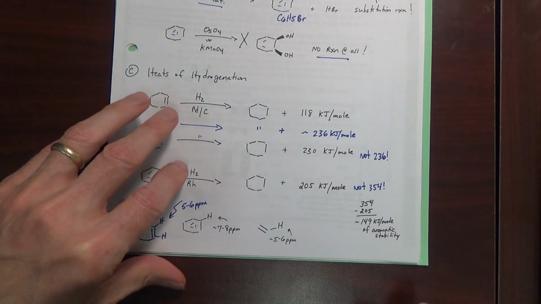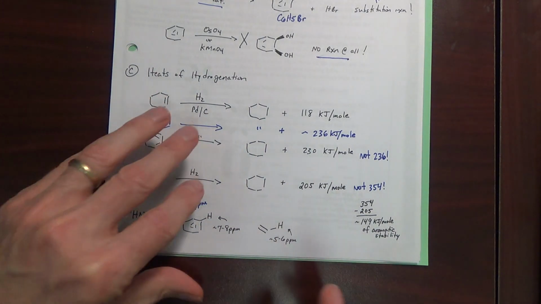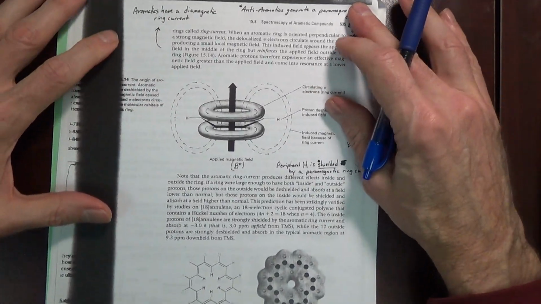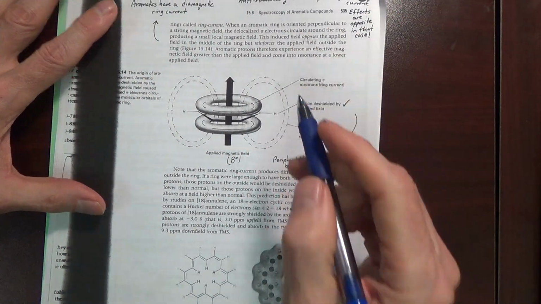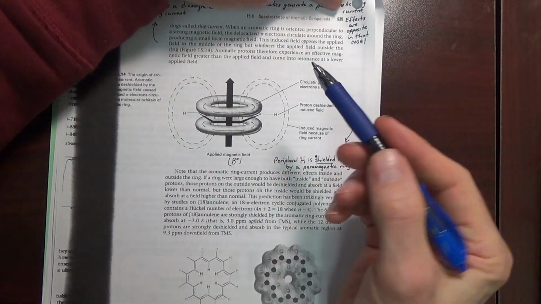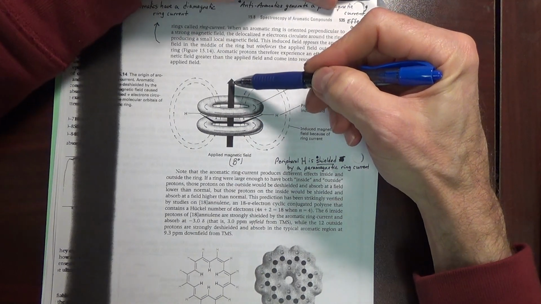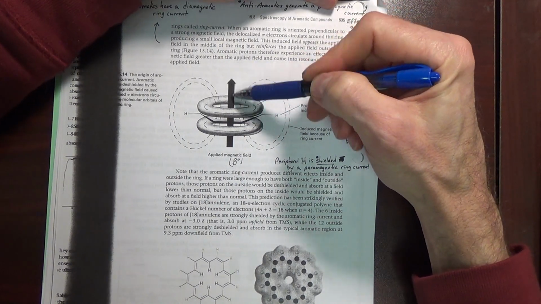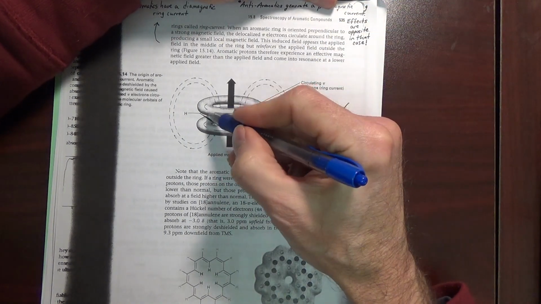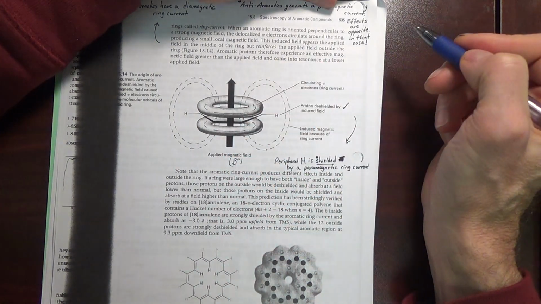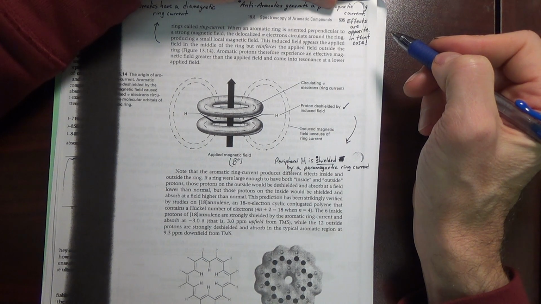All right. Now, why does it move downfield? We can actually look over here. If you put benzene in the presence of an external magnetic field, such as in an NMR magnet, and this indicates the external field direction, the pi electrons in benzene will start responding to the external field.